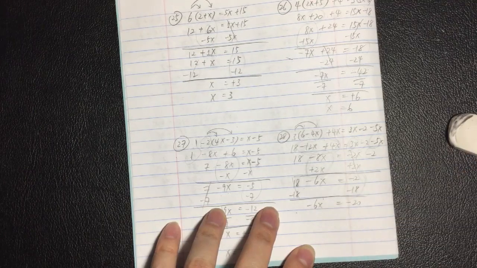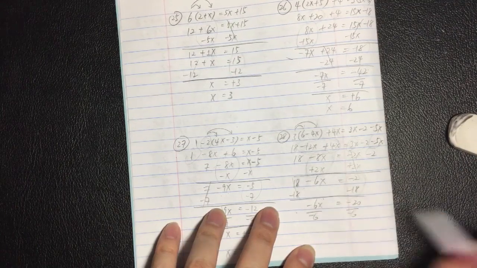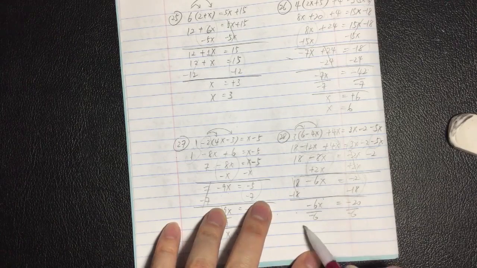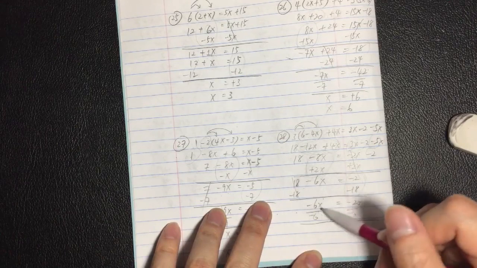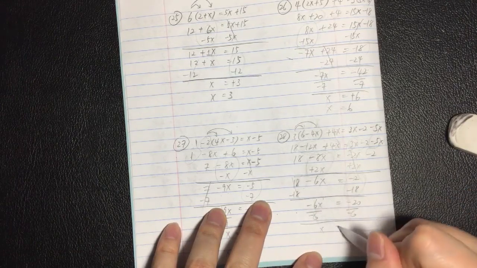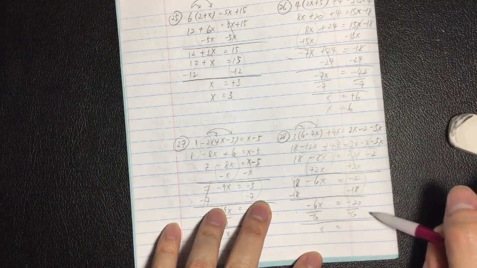Then, in order to get s by itself, we divide both sides by negative 6. On the left side, negative 6 on the top and the bottom get cancelled. We get s by itself. On the right side, negative 20 divided by negative 6.